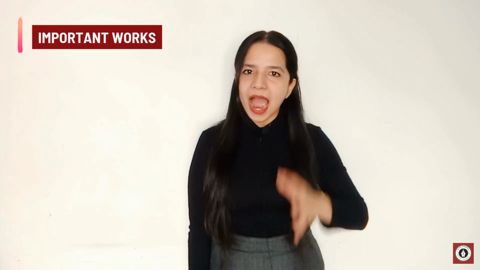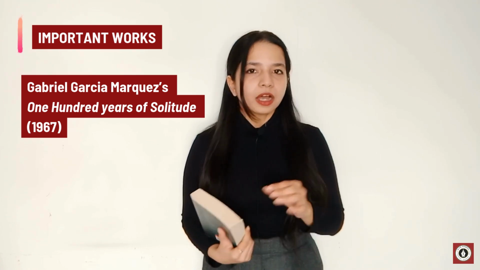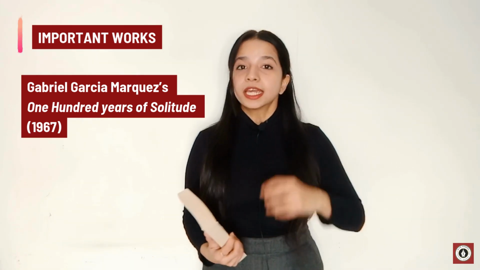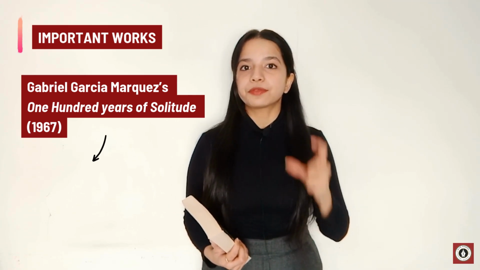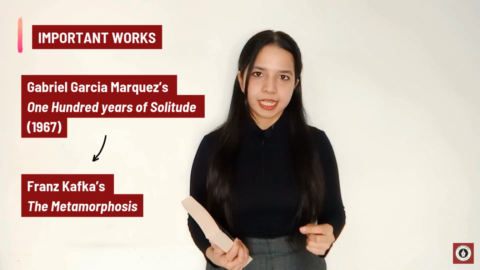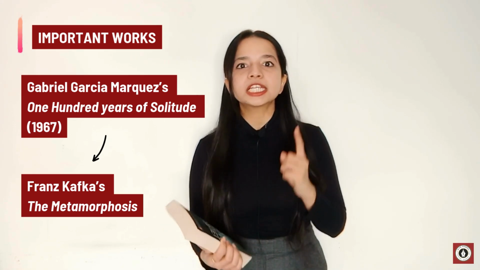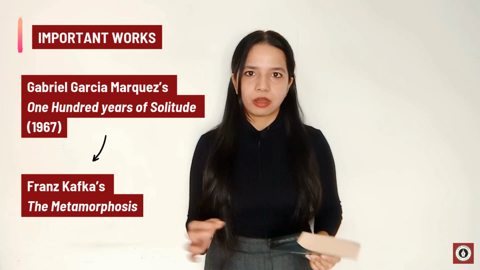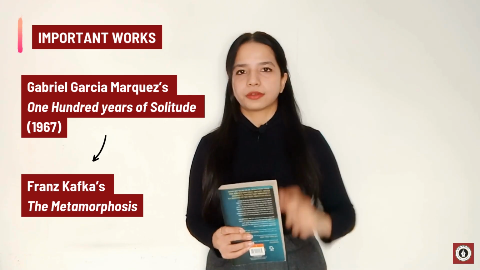One of the best examples of a magic realist novel that perhaps you can say was a result of the Latin American boom and influenced worldwide magic realist literature was Gabriel Garcia Marquez's One Hundred Years of Solitude, published in 1967. According to Gabriel Garcia Marquez, he was rather influenced by Franz Kafka's The Metamorphosis, and he said that when he read the first line of this particular novel, he was knocked out of bed.